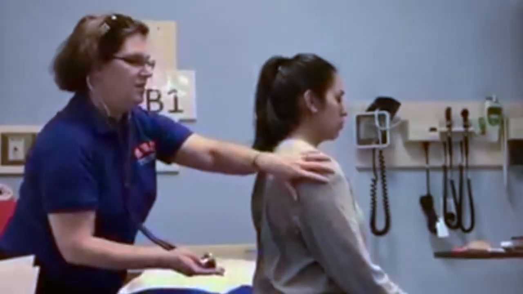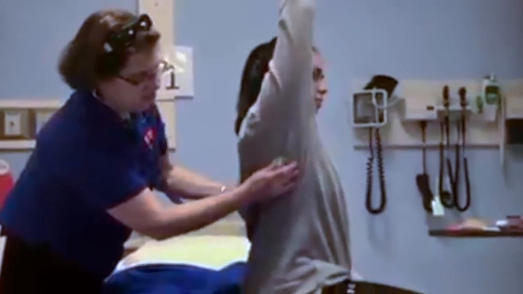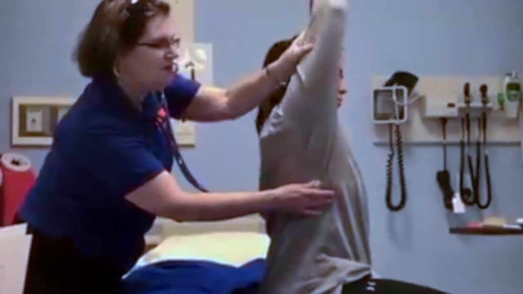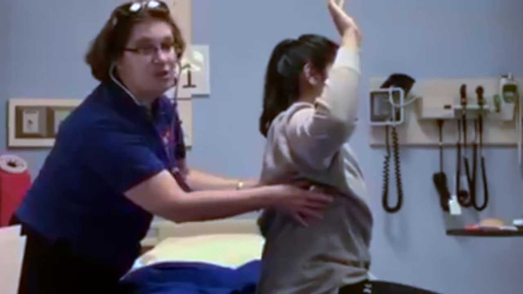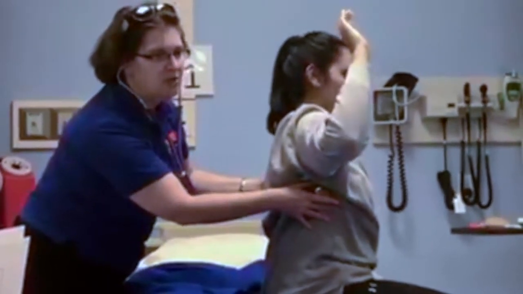Now I'm going to have you lift off your right arm. And I'm going to auscultate, yeah, or it could be partway. There you go. And I'm going to listen for a right lateral in her middle lobe. Breathe in and out.